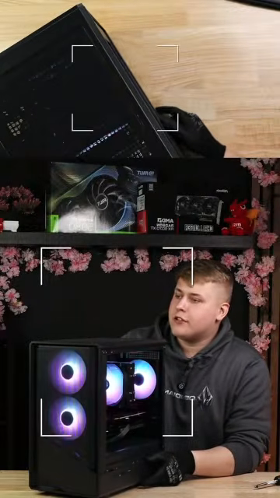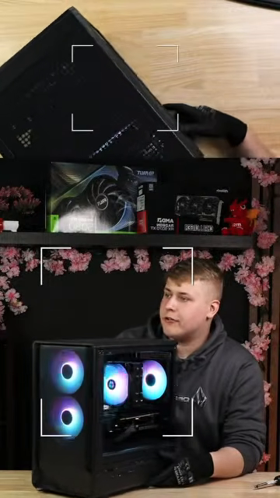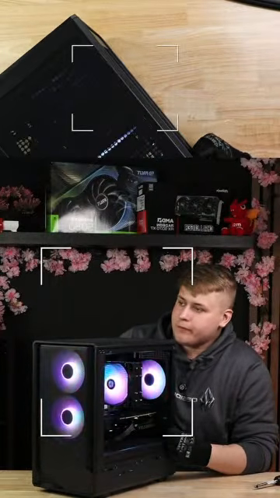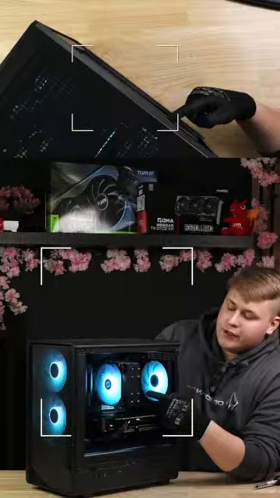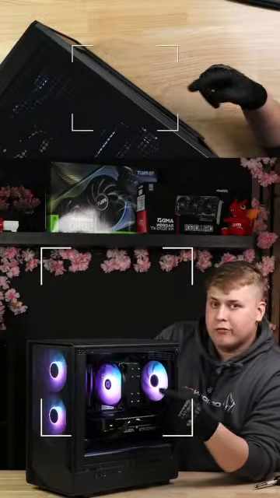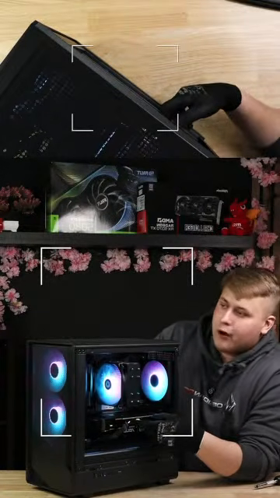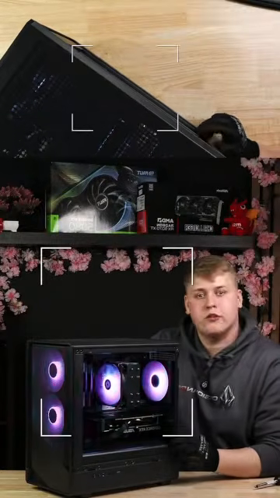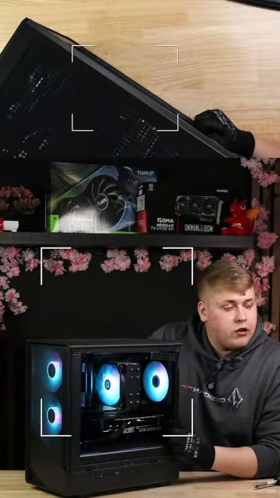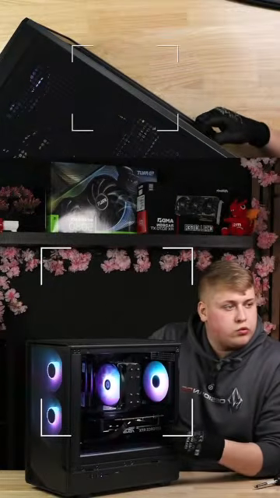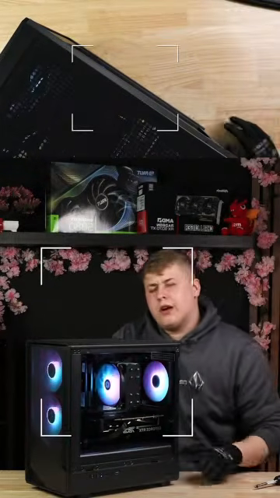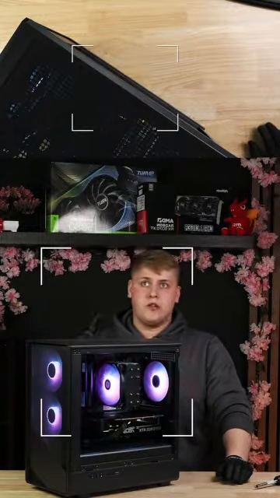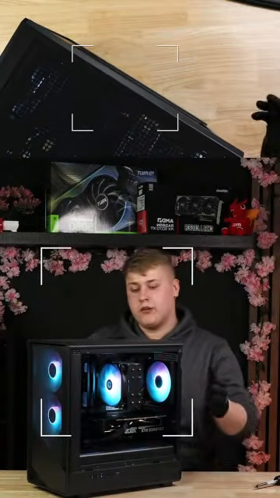So yep, this is the Storm system that we have on sale currently for £829. Just finished building it. It has a Ryzen 5 5600X CPU, 16GB of RAM, a 1TB NVMe SSD and the RTX 5060 graphics card.